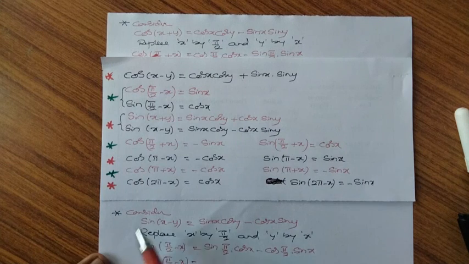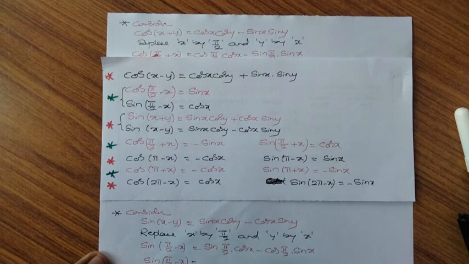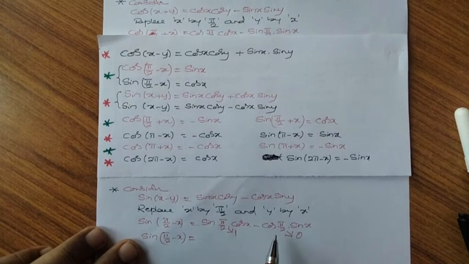Here I consider the formula sin of x minus y equals sin x cos y minus cos x sin y. Replace x by pi by 2 and y by x. Then sin of pi by 2 minus x equals sin 90 cos x minus cos pi by 2 sin x. Here again cos 90 is 0, sin 90 is 1. Yes or no? Sin 90 is 1.